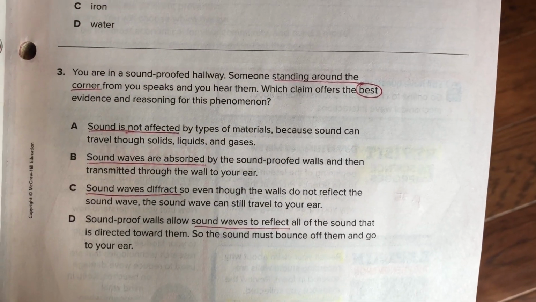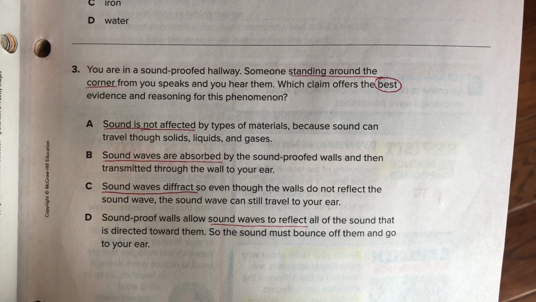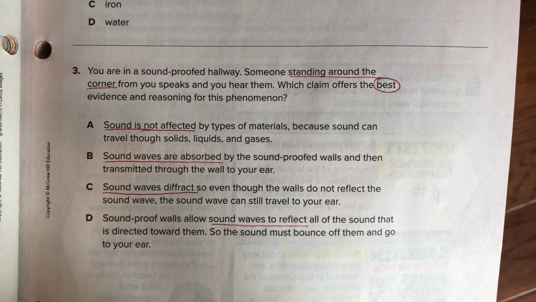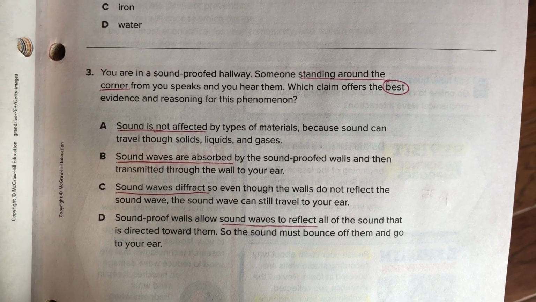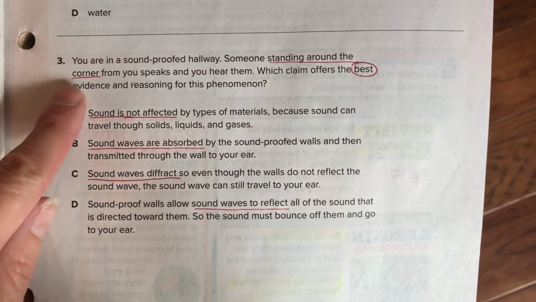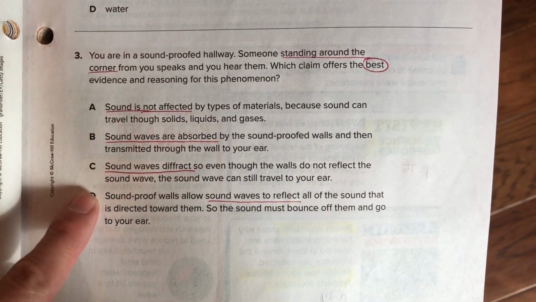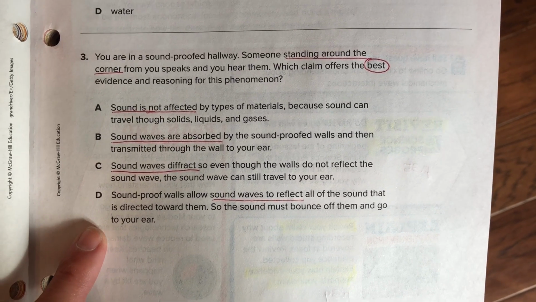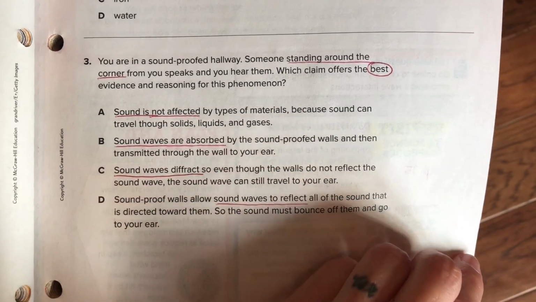And down here we've got, you are in a soundproofed hallway. Someone's standing around the corner, speaks to you, and you hear them. Which claim offers the best evidence and reasoning for this phenomenon? Okay, focus on the around the corner. Which one is best showing that you can actually hear them when they're not directly in line with you and they're around a corner.